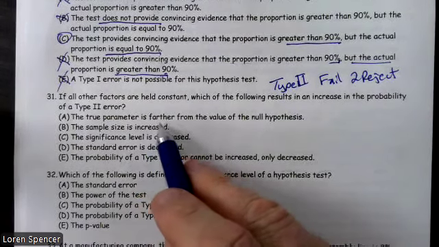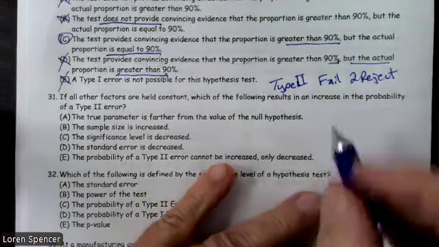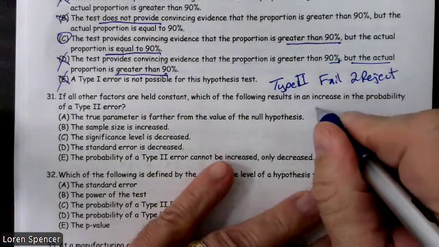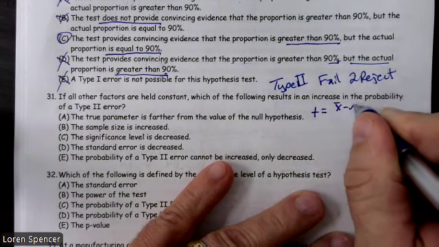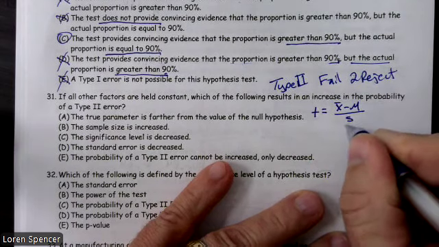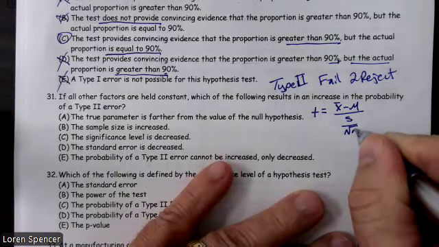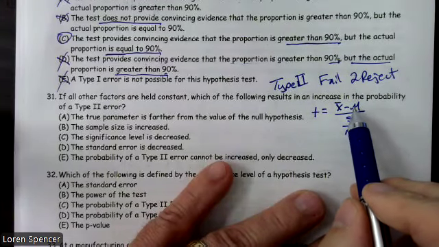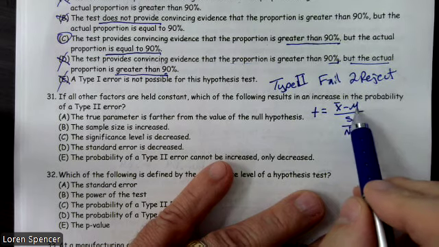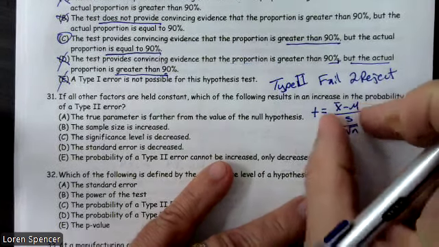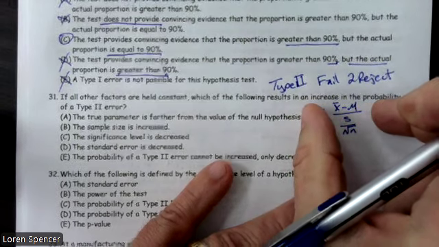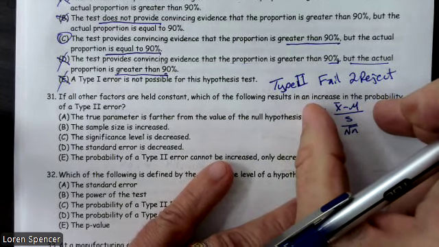The true parameter is farther from the value of the null hypothesis. Well, if we had a t statistic, t equals x bar minus mu divided by s over the square root of n, the farther the true mean is from the claim, the larger the magnitude I'm going to end up with, making it easier to reject.